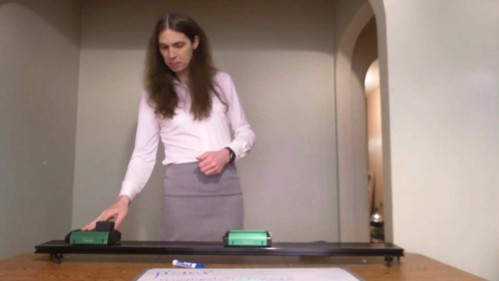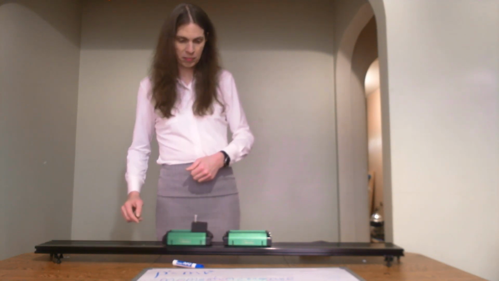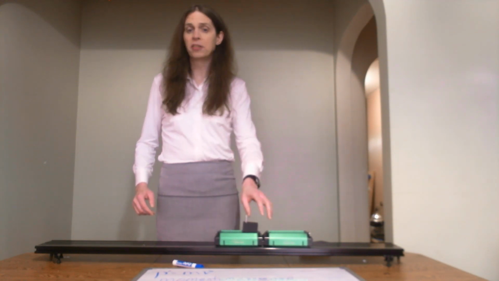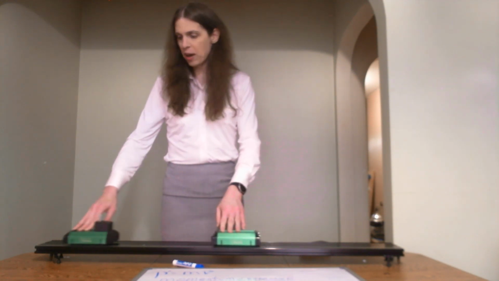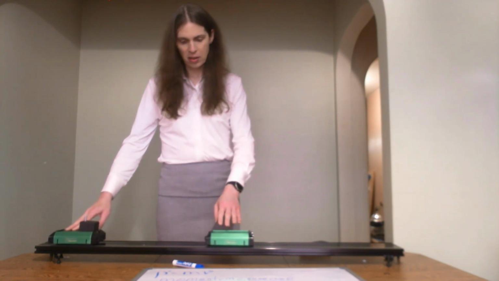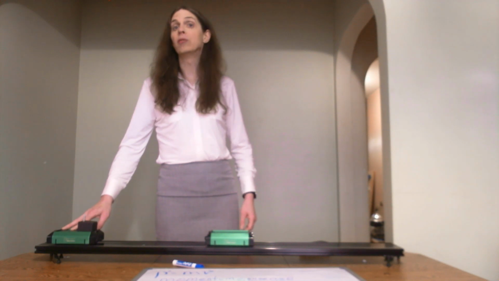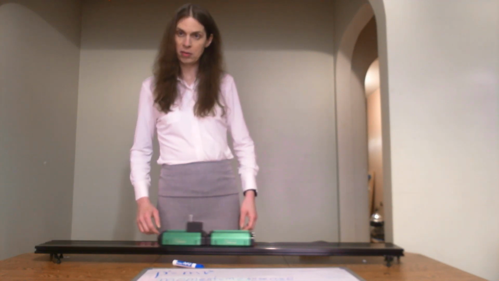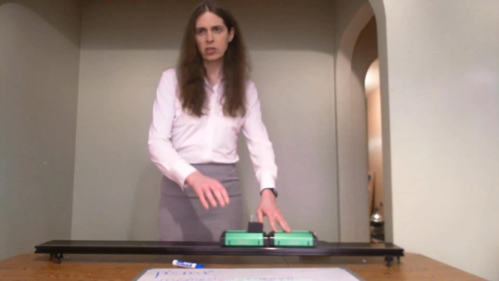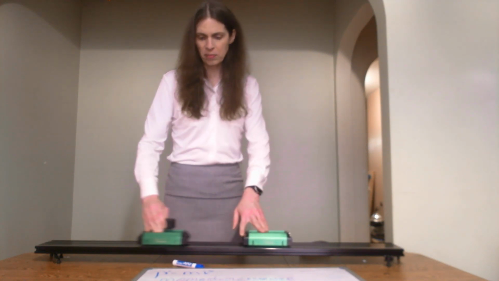Let's find out. So it slows, but not a lot. I'll do that again with a higher initial speed, just for comparison. So a small slowing down, but not a great deal.